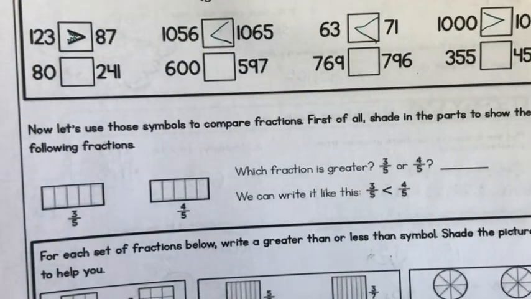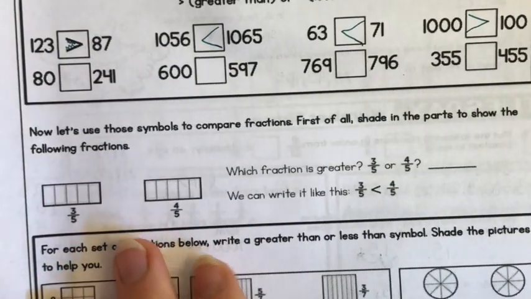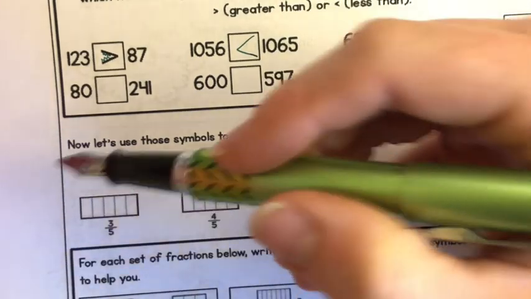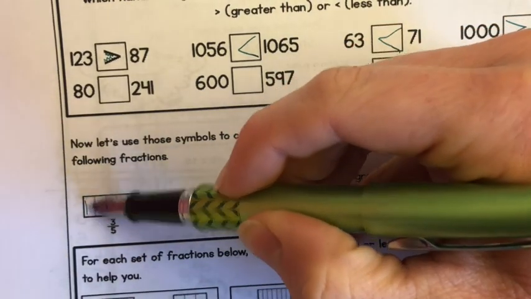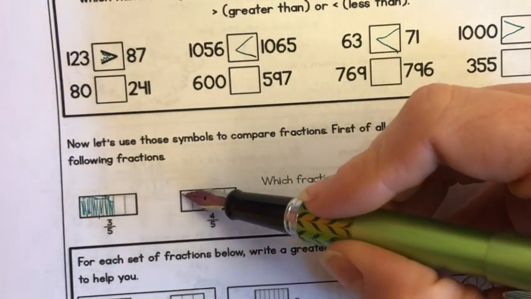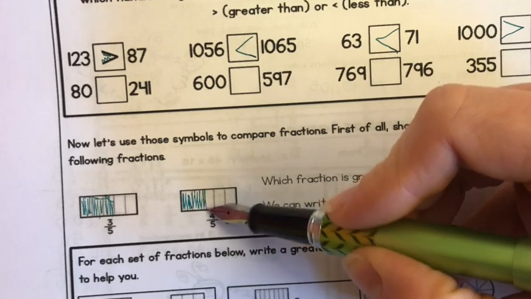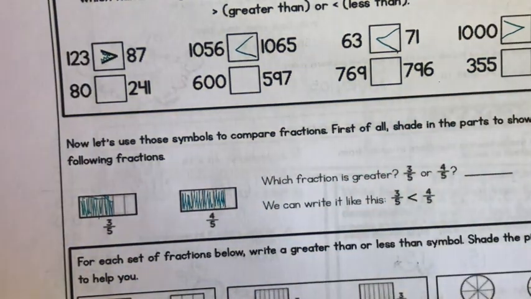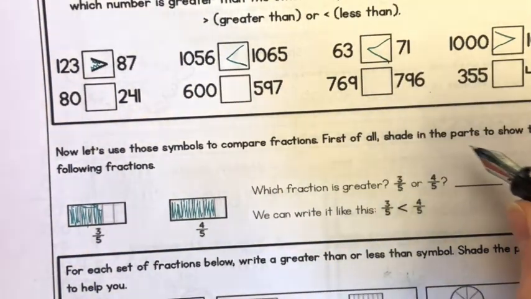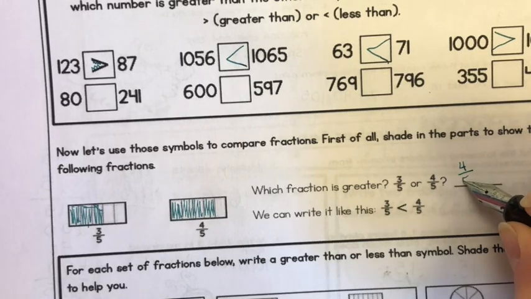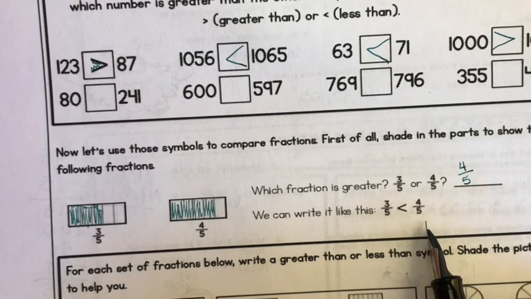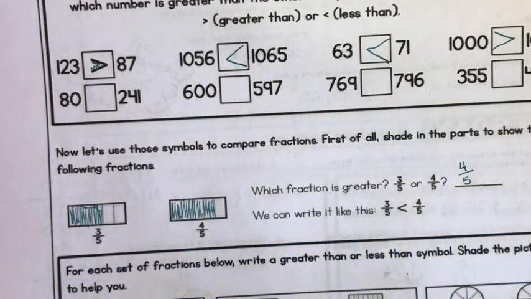Now, let's use those symbols to compare fractions. First of all, shade in the parts to show the following fractions. So this is 3/5, so I have 1, 2, 3, 4, 5 pieces. I'm going to color in 1, 2, 3 of those pieces. 4/5, 1, 2, 3, 4. Which fraction is greater, 3/5 or 4/5? Well, 4/5 has more of the bar shaded. We can write it like this. 3/5 is less than 4/5, or 4/5 is greater than 3/5. Okay?